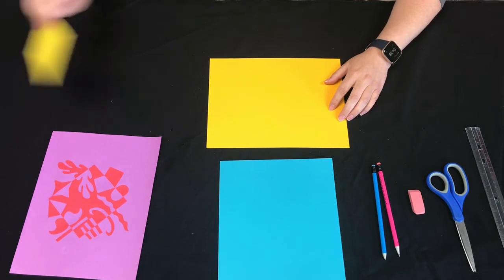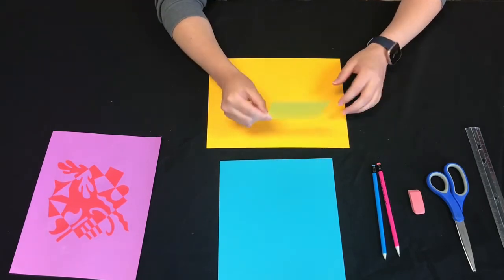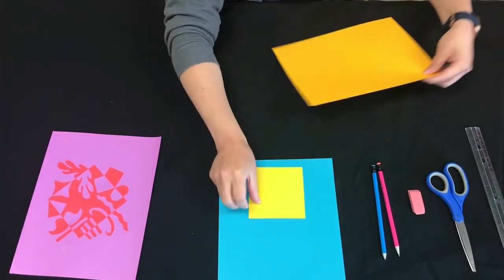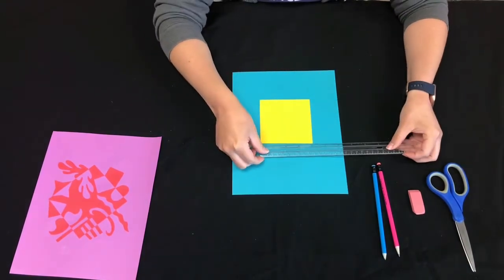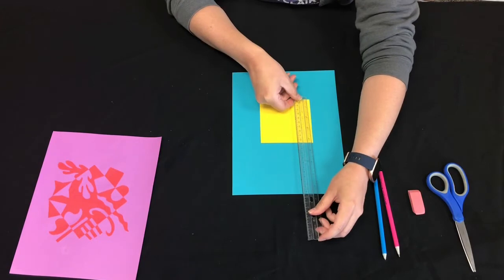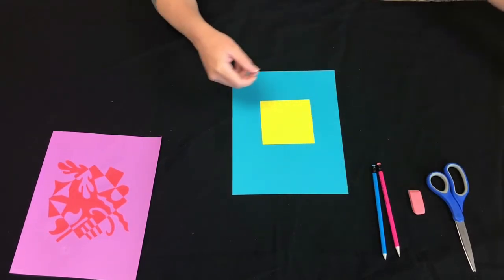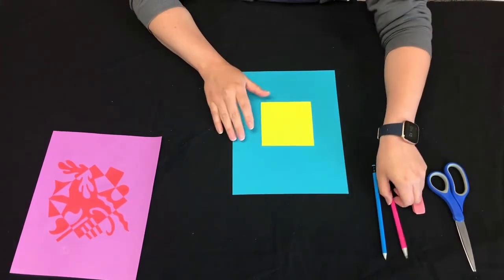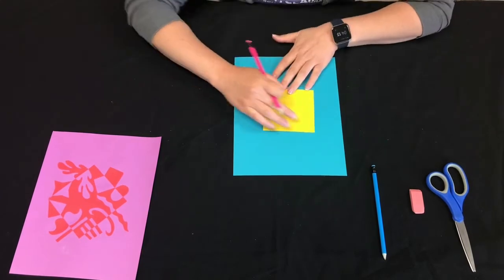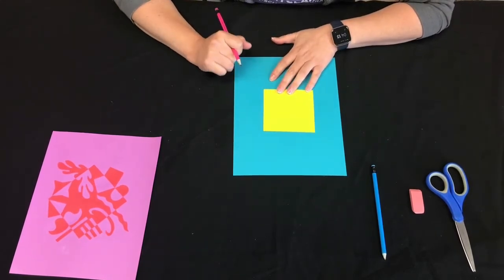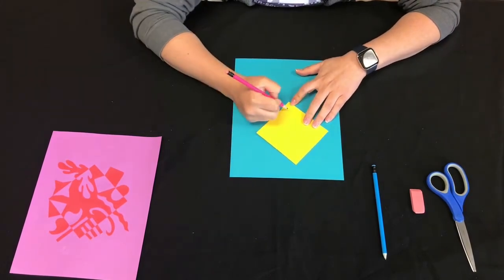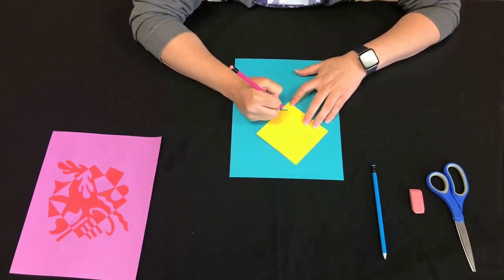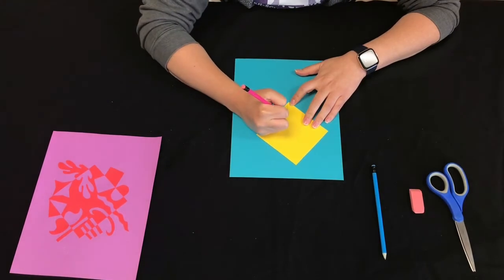I already have one cut out for me. So like this, and it should measure 4 by 4 on both sides. 4 inches by 4 inches, just like that. And now we're gonna draw shapes on each side of our square. So for starters, I will draw, let's say, a triangle right here.